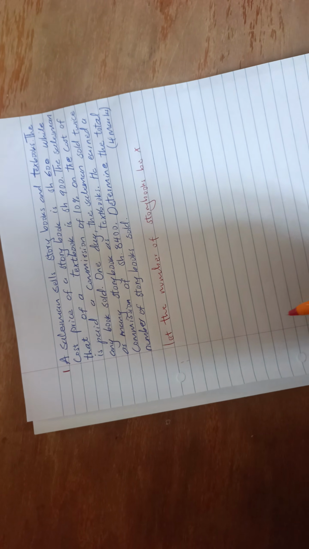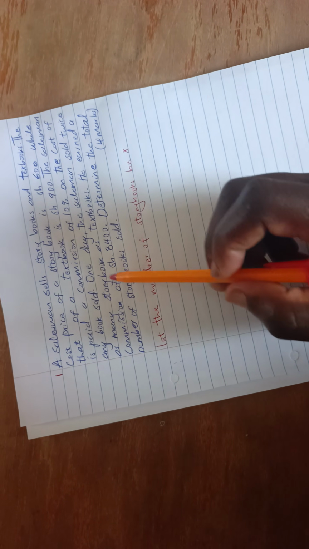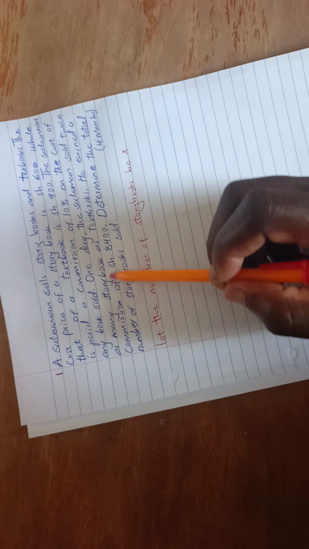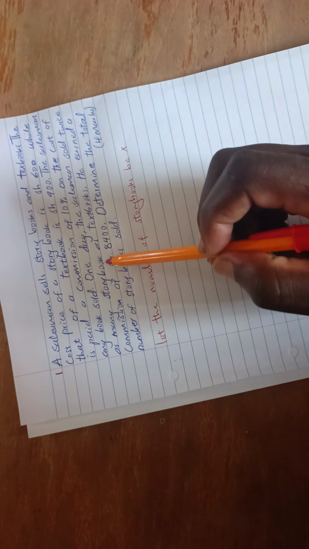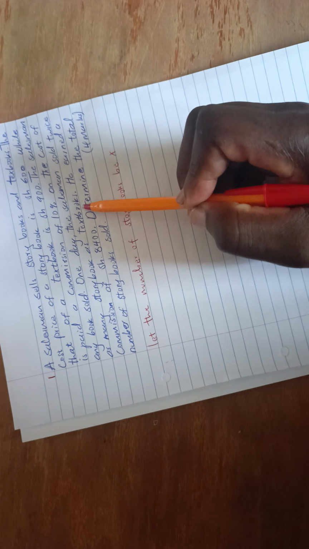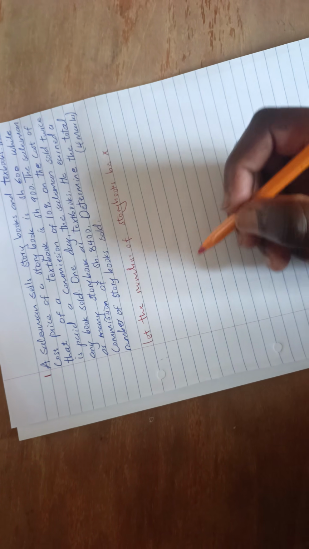It means the number of textbooks is going to be 2X, because here we are told that he sold twice as many storybooks as textbooks. So if the number of storybooks is X, the number of textbooks will be 2X.